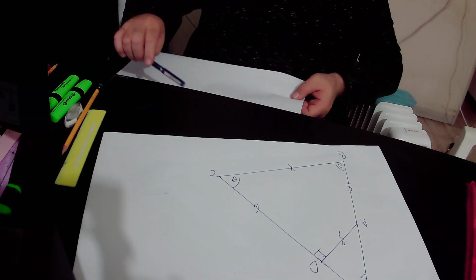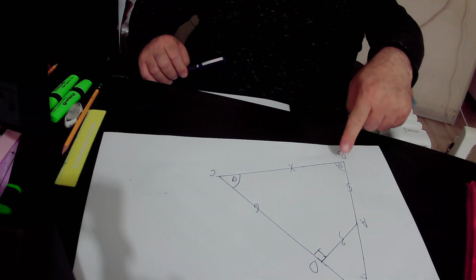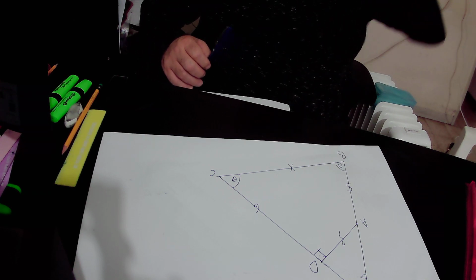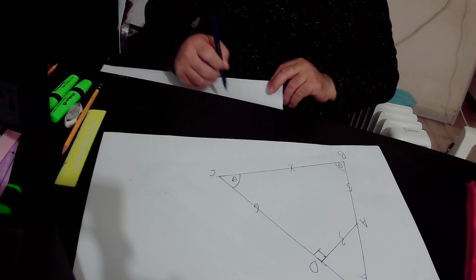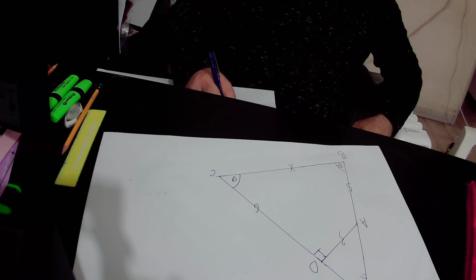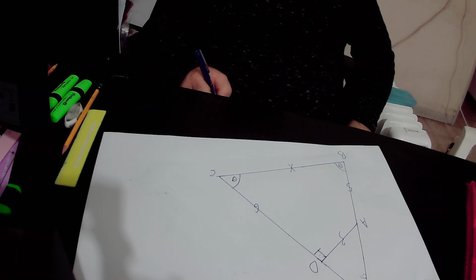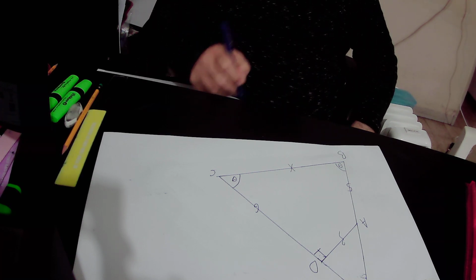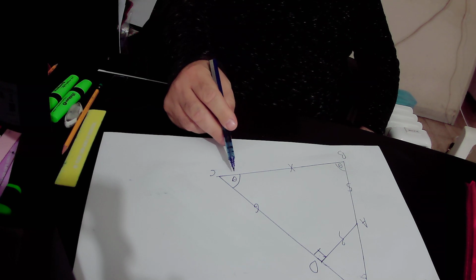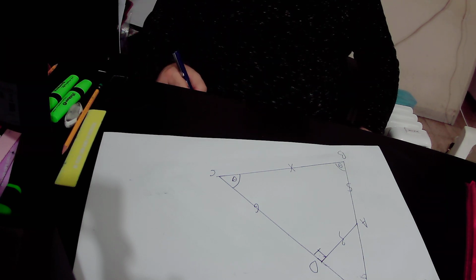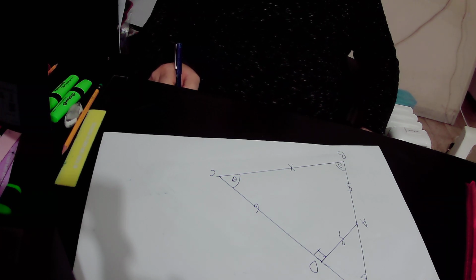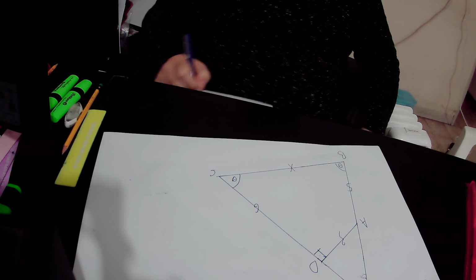Here, angle ABC, this angle, equals this angle, which is angle ECB, and both angles are equal to theta according to what is given in the question.